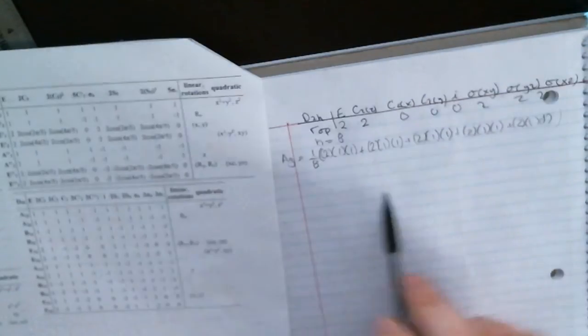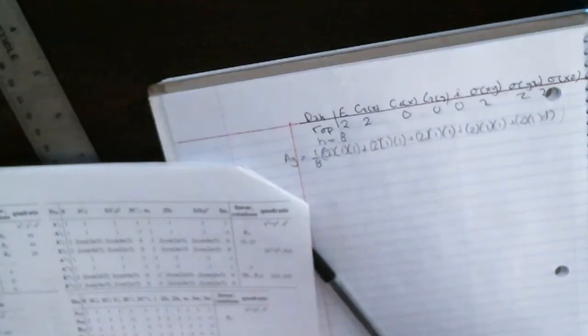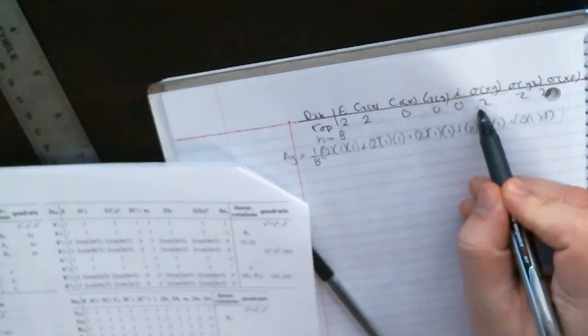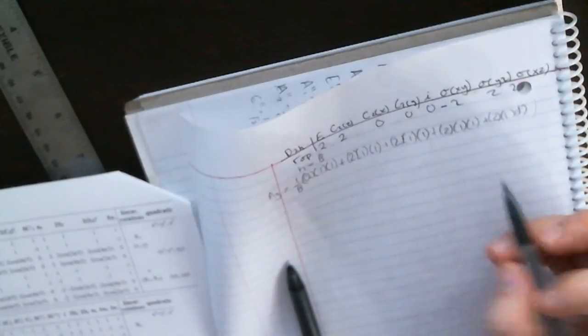Oh, you know what? This, where is it? X, Y. Y is easy. X, Y is -2. Nope. Yes, X, Y is -2. That is actually an important mistake that I made, and I apologize.